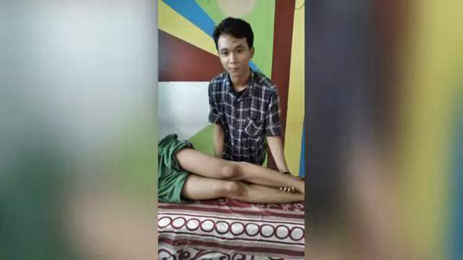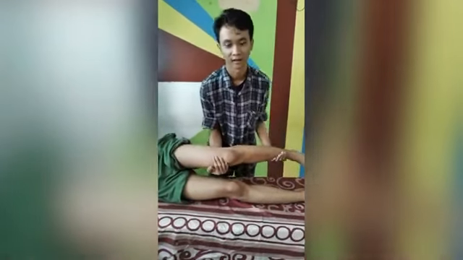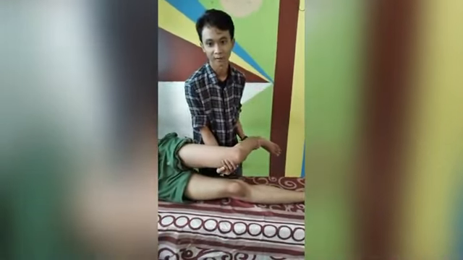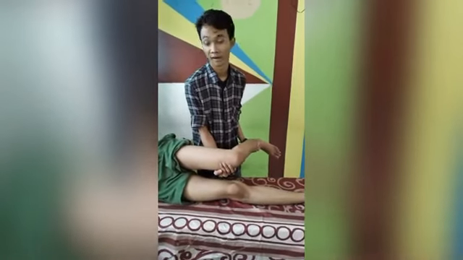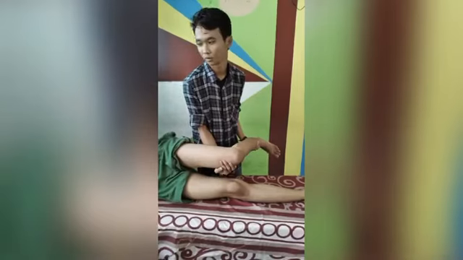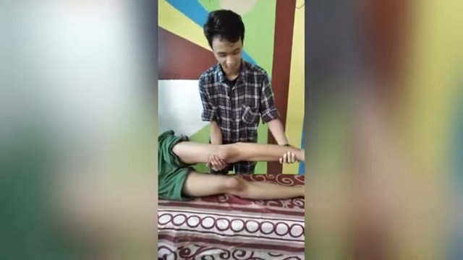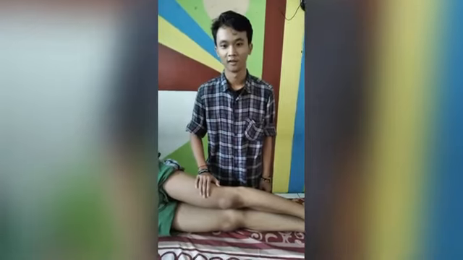Then I support the patient's leg, bring it into full range of motion, and ask the patient to extend the knee. If my patient is able to move through the full range of motion, this is grade 2. If no movement is possible at all, we're talking about grade 1.